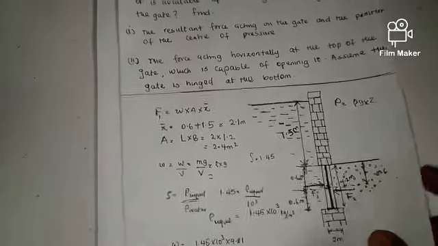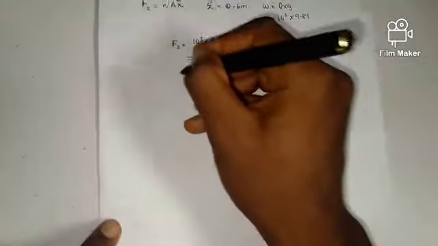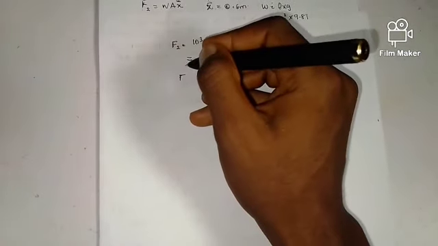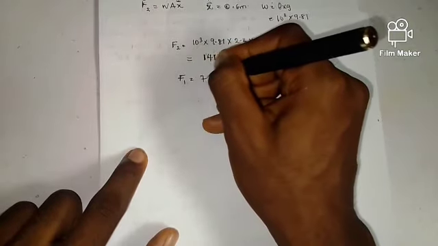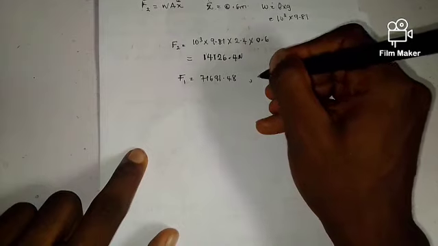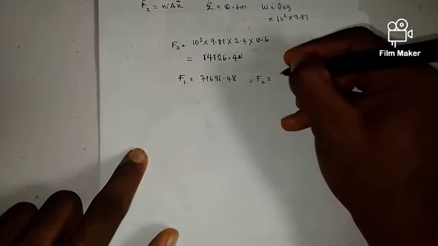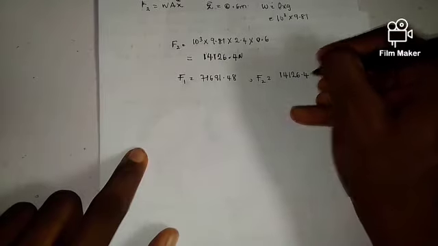So I can basically calculate my resultant force to be my F1, which is given to me as 71691.48, and my F2, which is 14126.4.